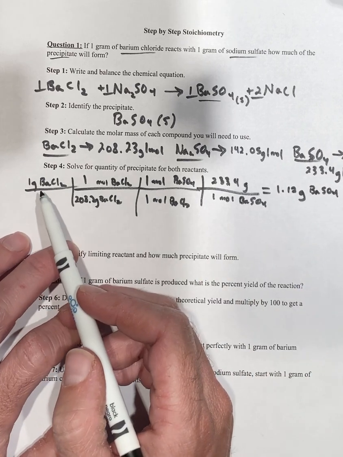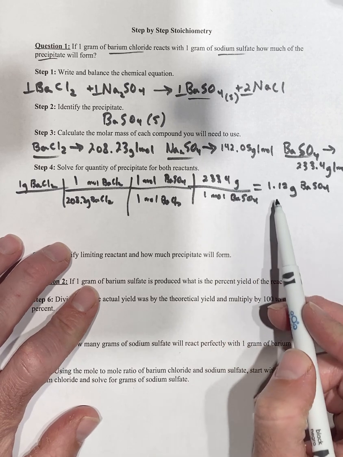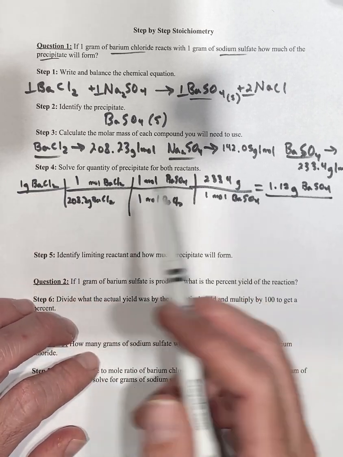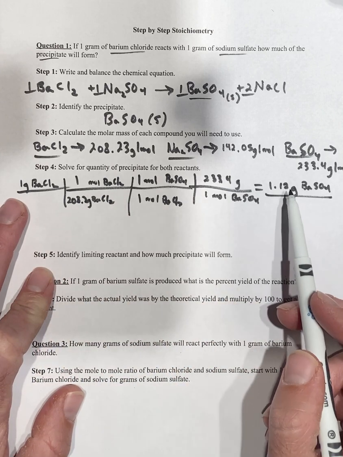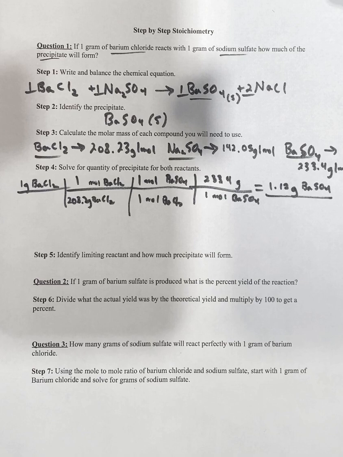So if I have 1 gram of barium chloride and as much sodium sulfate as I want, I can make 1.12 grams of barium sulfate. That means basically that 1 gram would limit my production of barium sulfate to 1.12 grams.